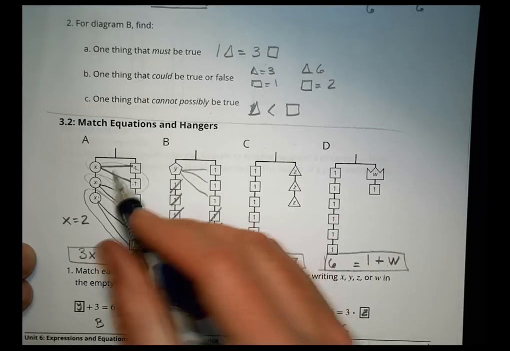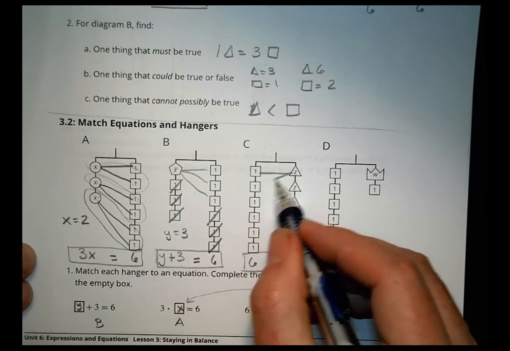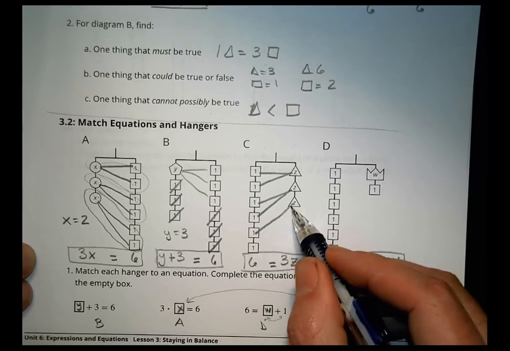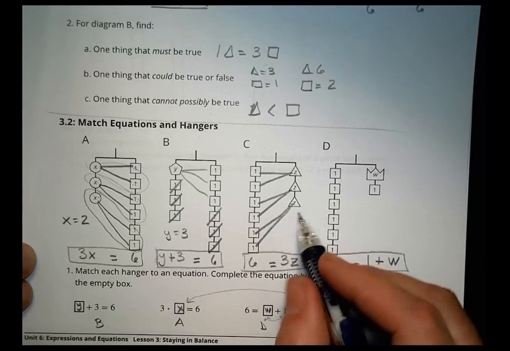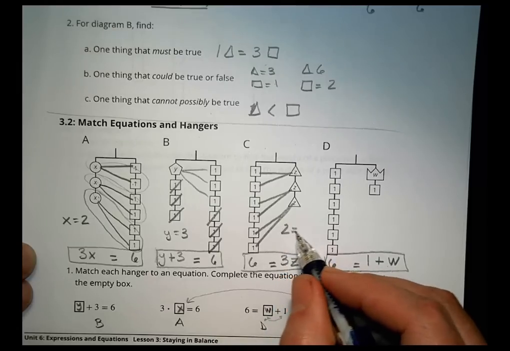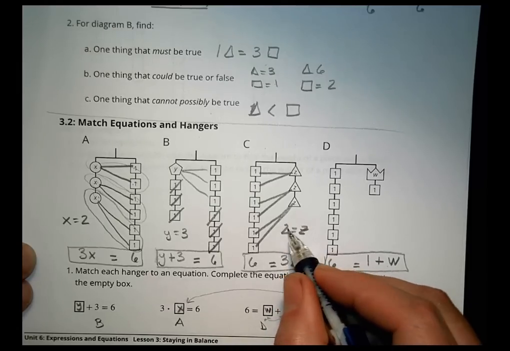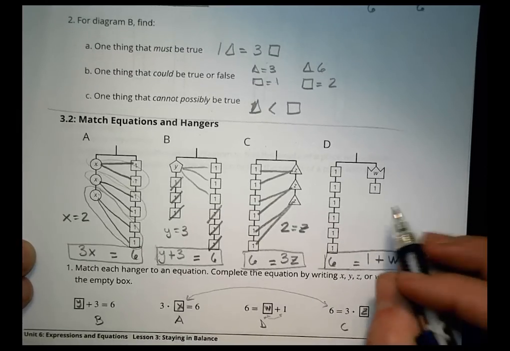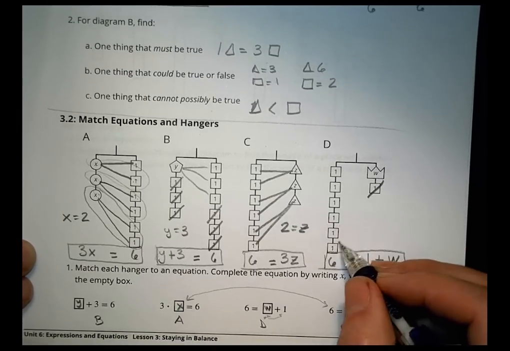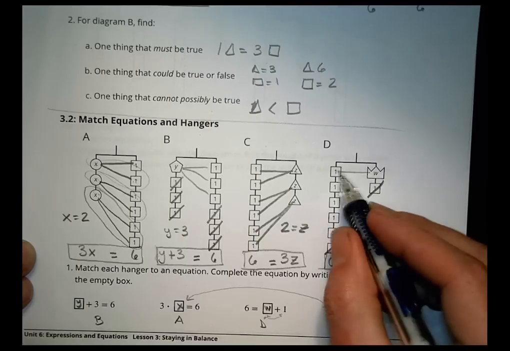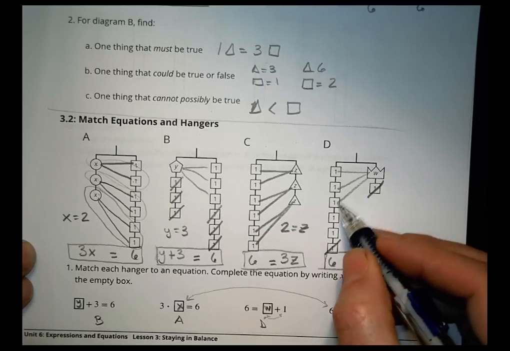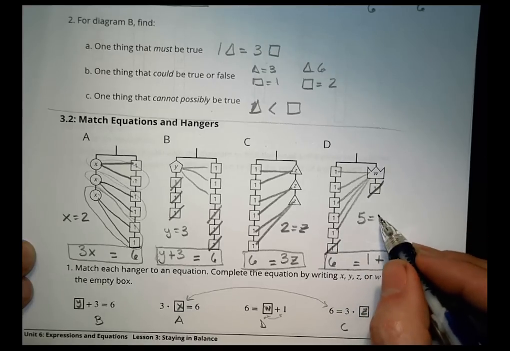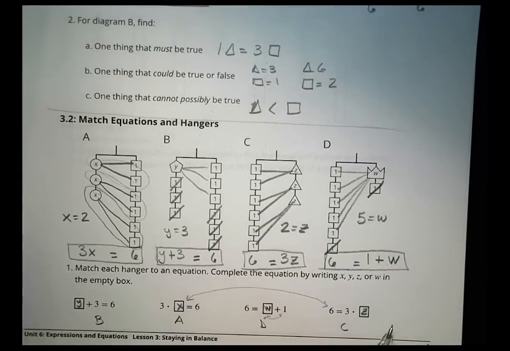This one's the same as we did in A. I know that the z goes with 2 of those, this z goes with 2 of those, and this z goes with 2 of those. So for every z, in this case here, we could say 2 equals z. And finally, on the last one, I can subtract 1, which means that w is equal to 1, 2, 3, 4, 5. 5 equals w. Okay, so now we have a solution there.